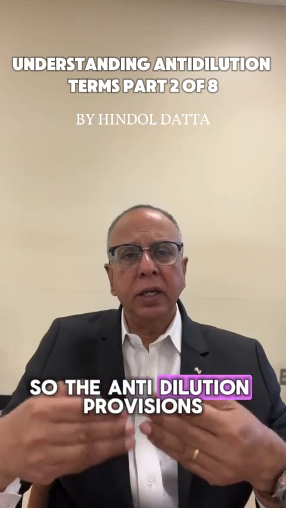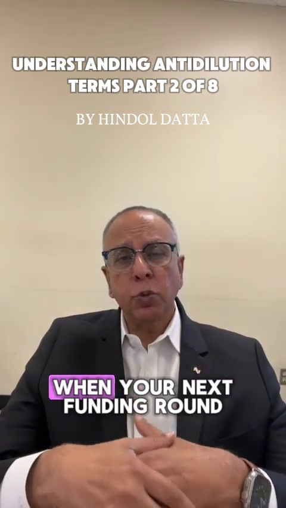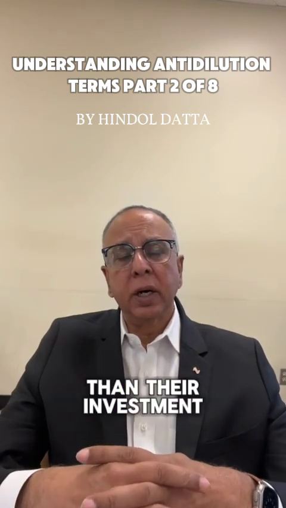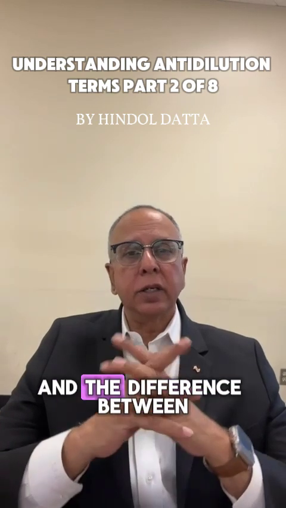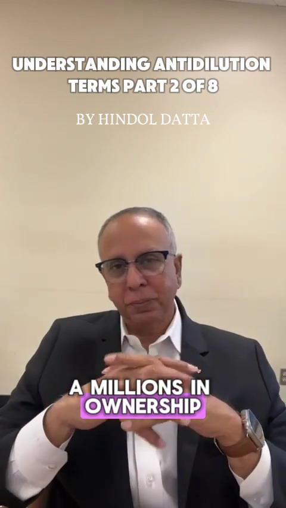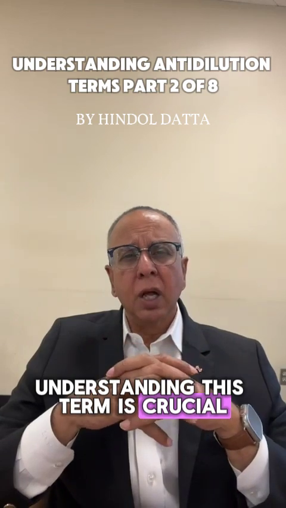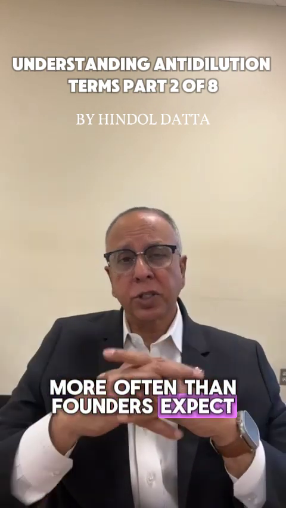So anti-dilution provisions protect the investors when your next funding round happens at a lower price per share than their investment. There are two main types, and the difference between them can cost a founder millions in ownership. Understanding this term is crucial because down rounds happen more often than founders expect.